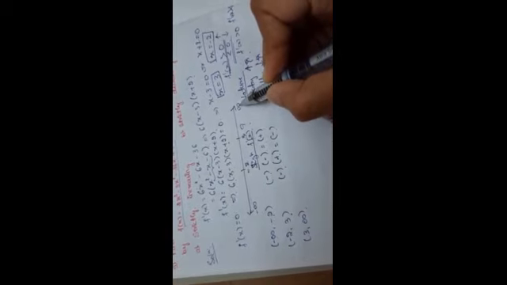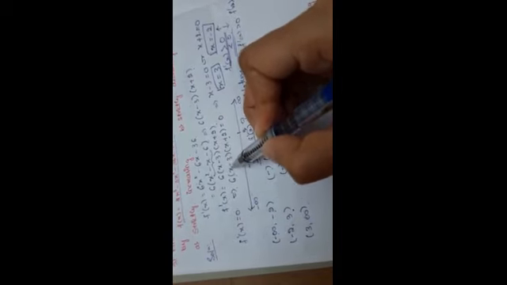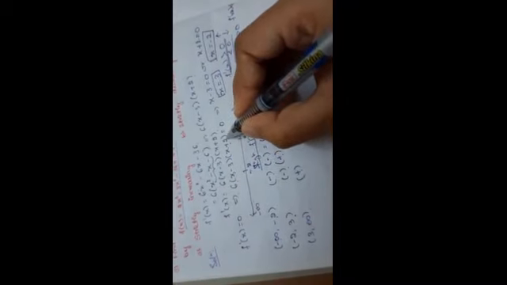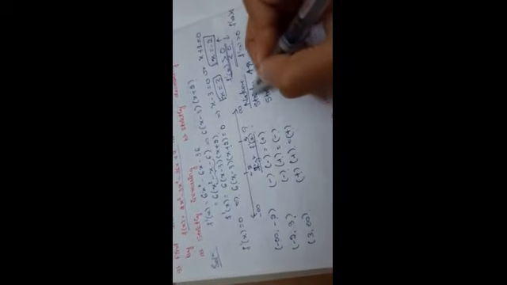Similarly, 3 to infinity. When I am talking about the interval 3 to infinity, if I take any point, say 4, what happens? 4 minus 3 is 1, which is greater than 0, so it is positive. Here 4 plus 2 is 6, again greater than 0, so it is positive. Positive into positive is always positive. So the sign of f dash is positive. What is the nature of the curve? It is strictly increasing.